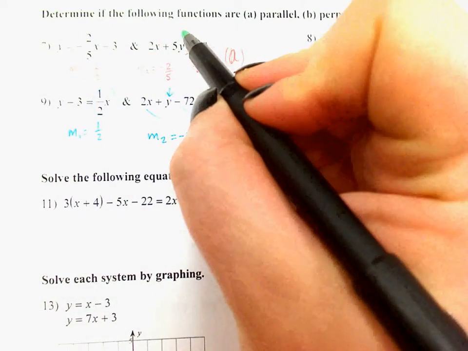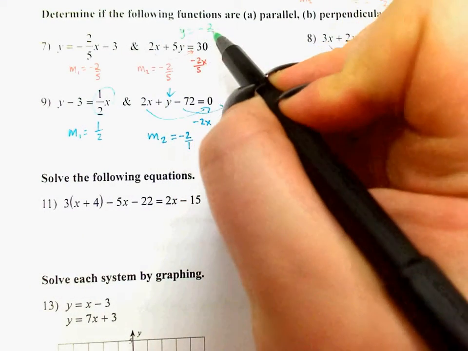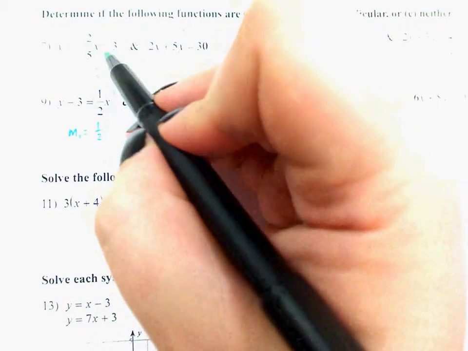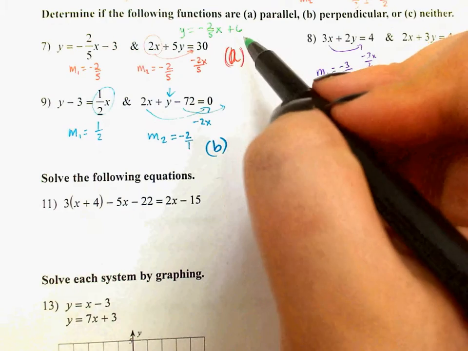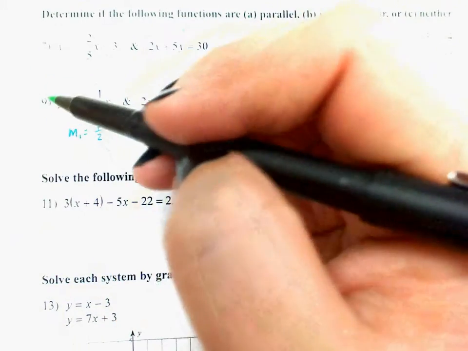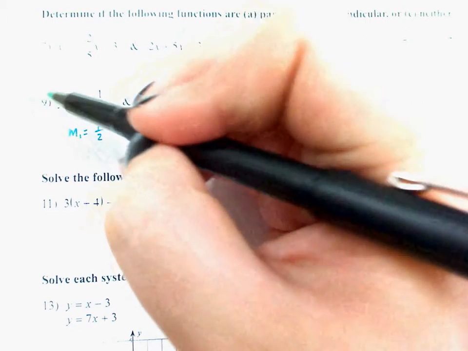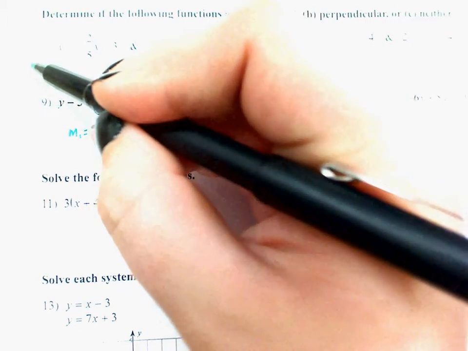So it's negative 2/5 x minus 3 and negative 2/5 x plus 6, which means they are parallel. One of them crosses at negative 3, and the other one crosses at positive 6. They're not the same line. Just something to think about. So I think this might end up with a situation like that.